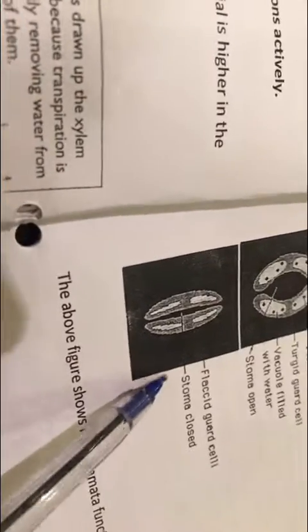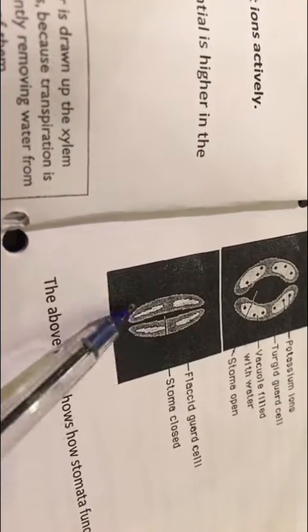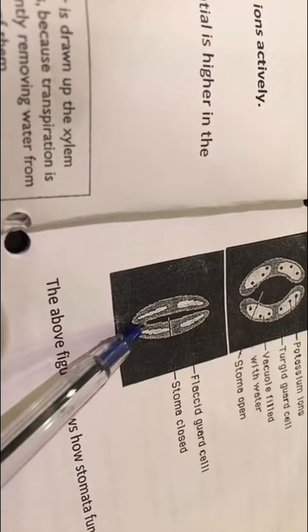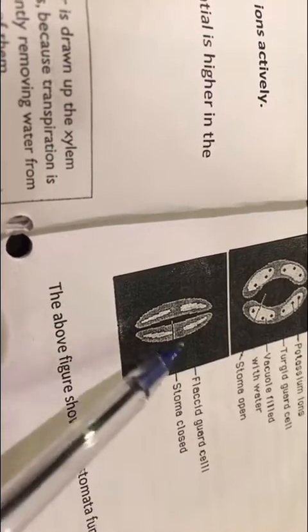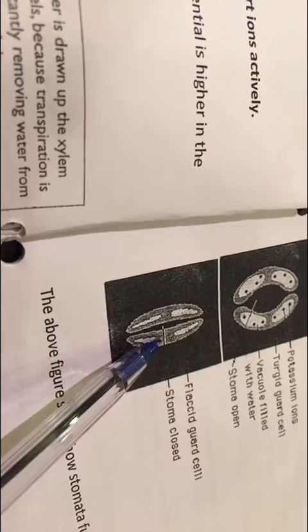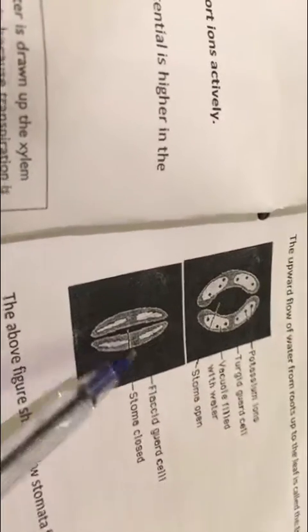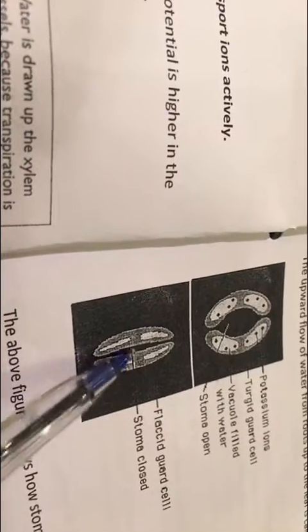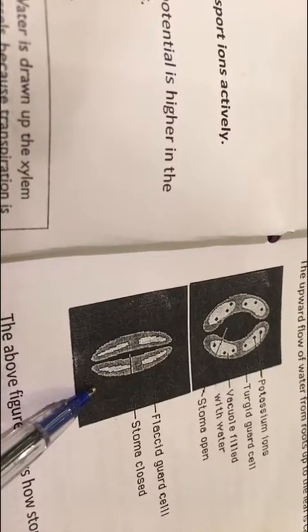When there is not enough water, the stoma closes, as you see, because of the guard cells. The guard cells shrink since there is not enough water and become closer to each other, closing the stoma.